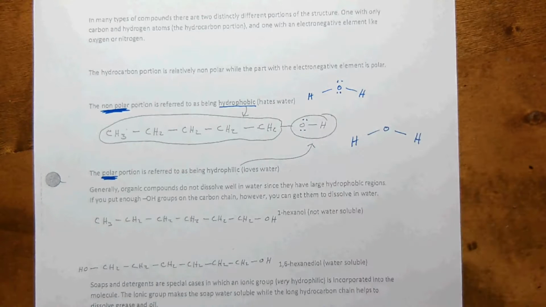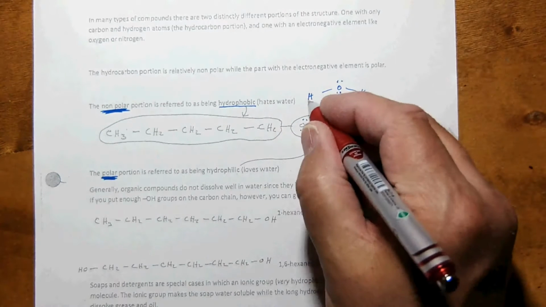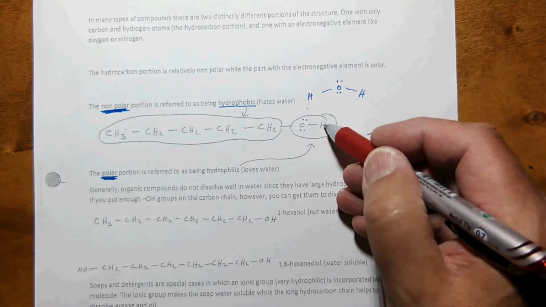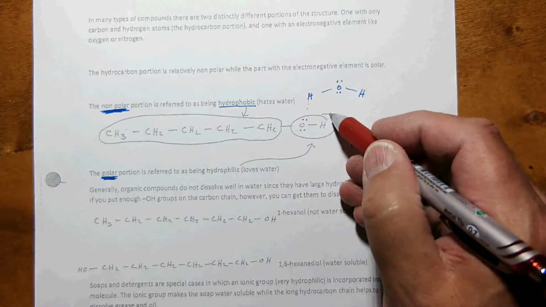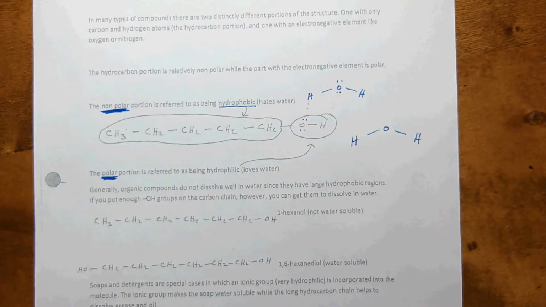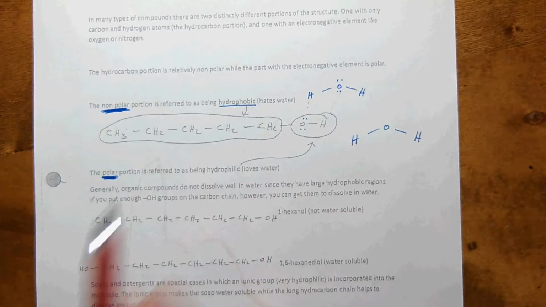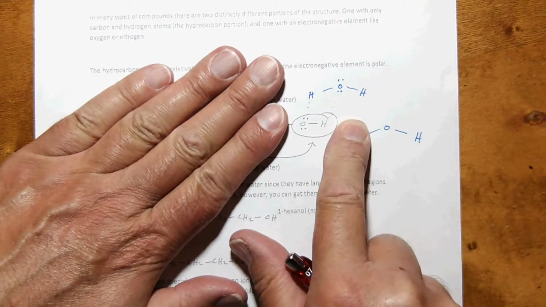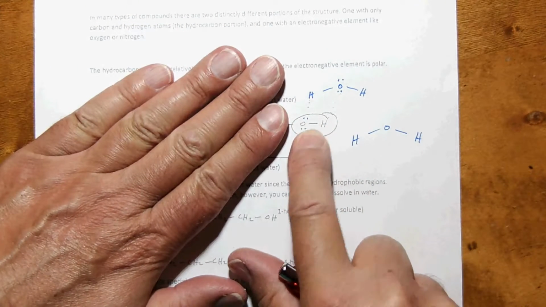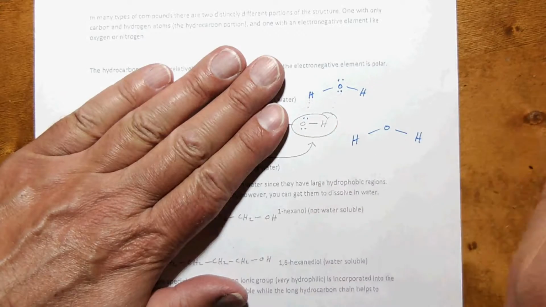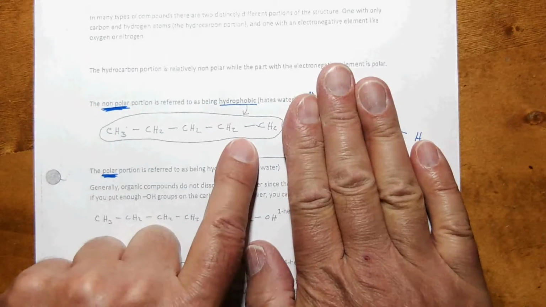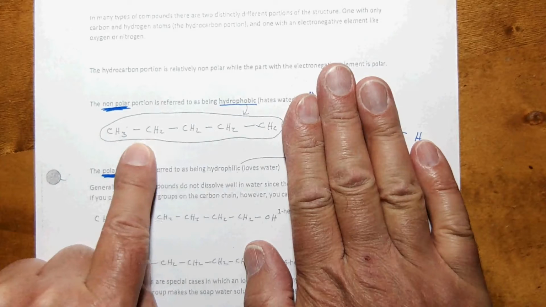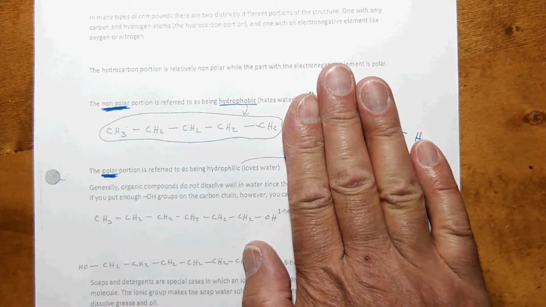So you could have a hydrogen bond here. This hydrogen could hydrogen bond over here. So these things just love the water. Basically, this is a schizophrenic molecule. This end of the molecule is saying, I love the water, jump in the water. This end of the molecule is saying, I hate water. I absolutely hate water. It can't quite make up its mind.